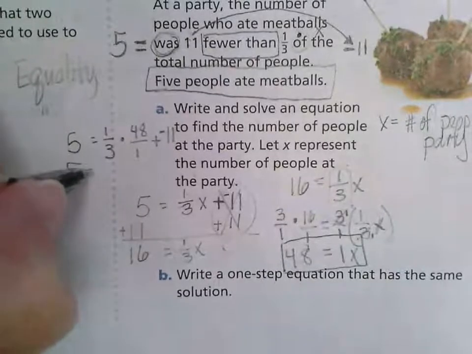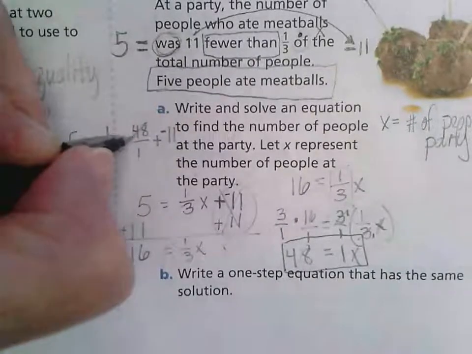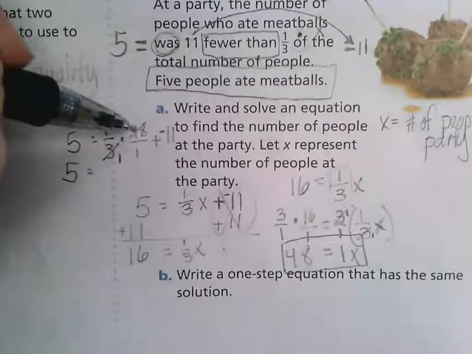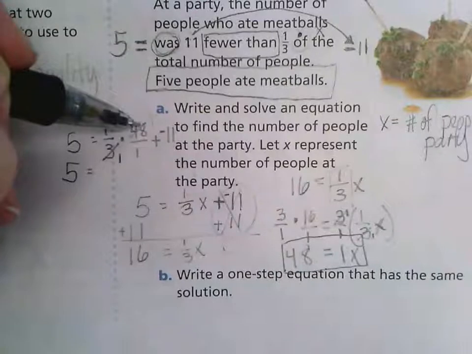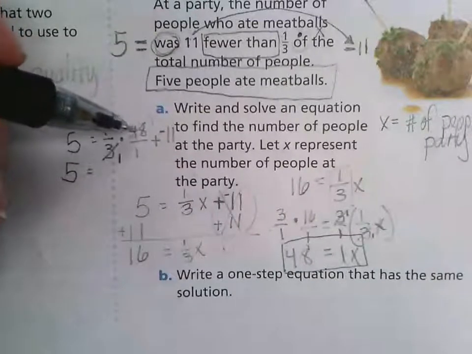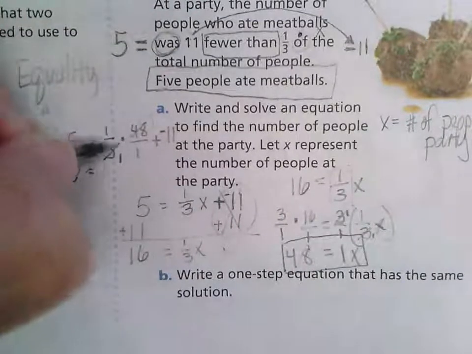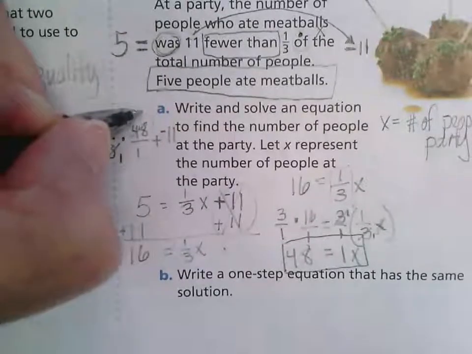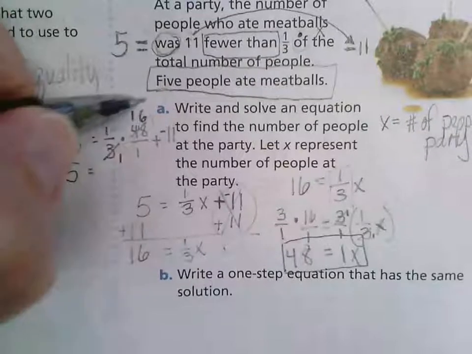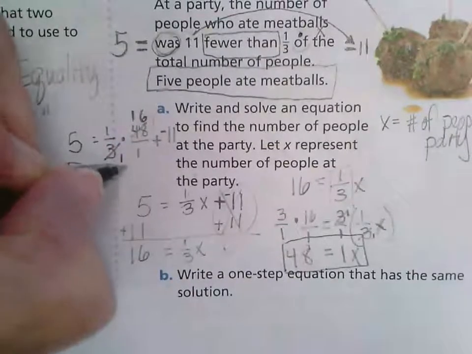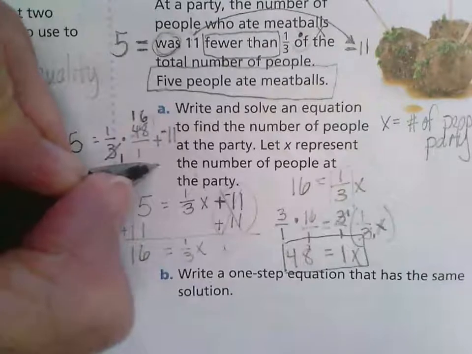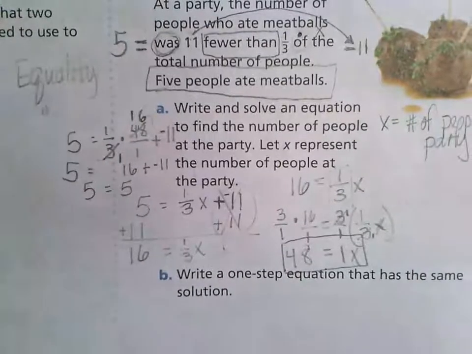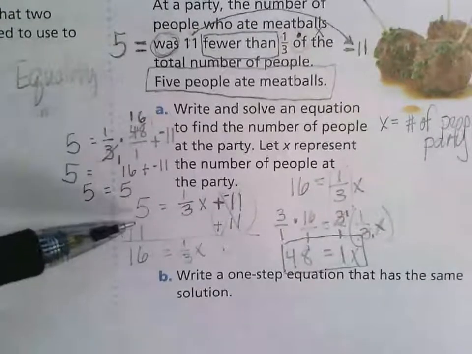So 5 is equal to, let's cancel here. I know I can cancel there because when I add 4 plus 8, I get 12, and 3 is a factor of 12. So I know I can divide 3 into 48. That's going to give me 16. So 5 is equal to 16 plus -11, and that gives me 5 is equal to 5. So my problem checks out.